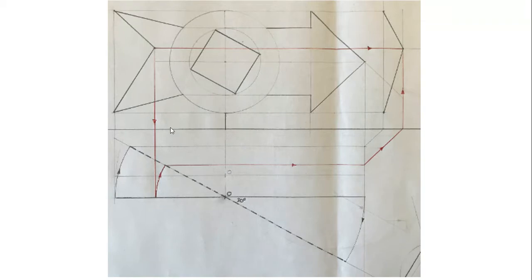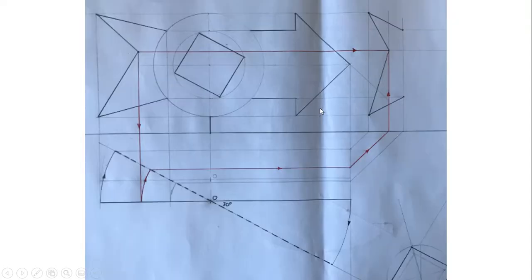Then after that I've just shown in red how to get this point here, same idea, take the points down, take it up and around, across, up at 45, straight up and across again. I've done the exact same for these 2 points here, taking them down, across, over and up.